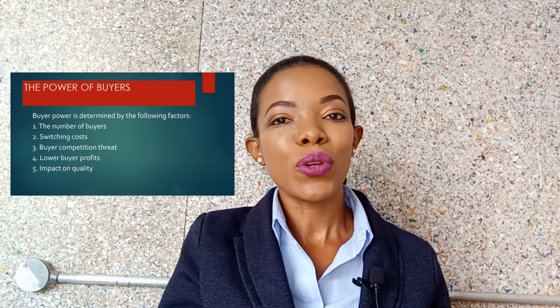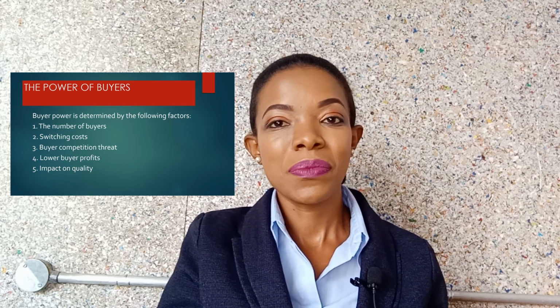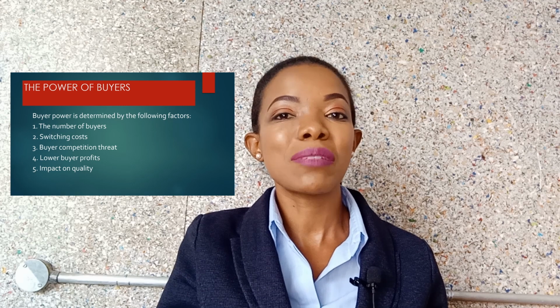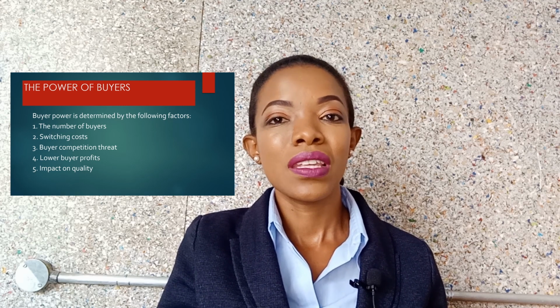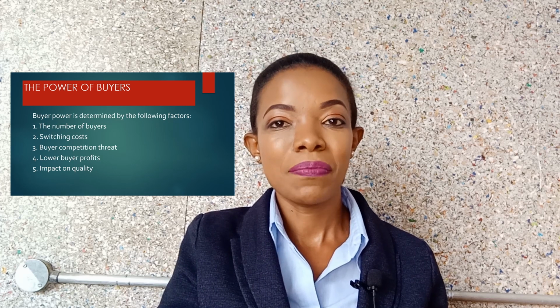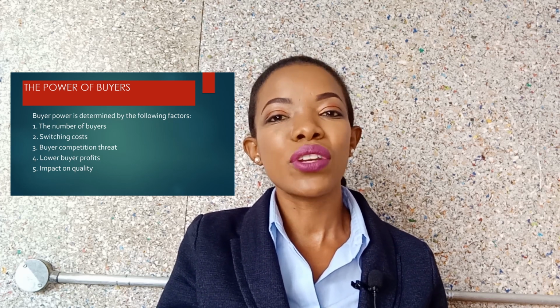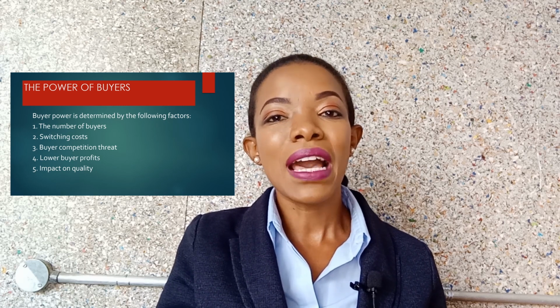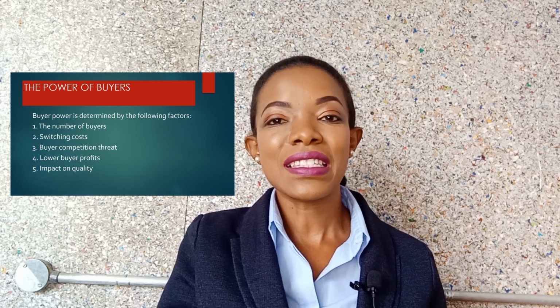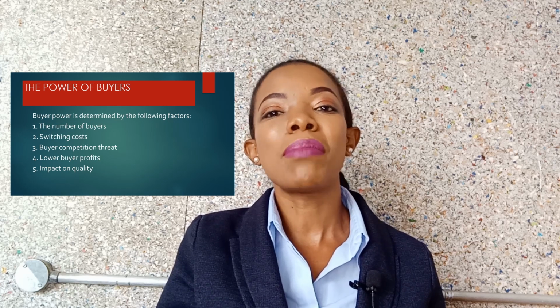Now, the fifth one is the impact on quality. When the buyer's product or service quality is not impacted by the product purchased from the organization, this will increase their buying power, the buying power of the buyers. However, when the company's product or service is essential to the quality of the buyer's product and service, the bargaining power of the buyer will be low.